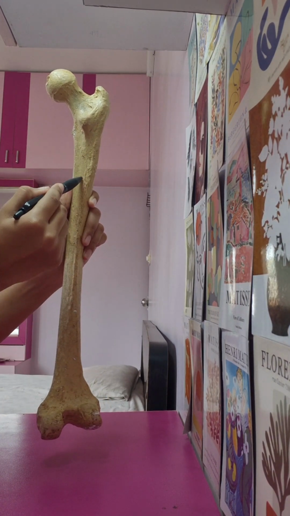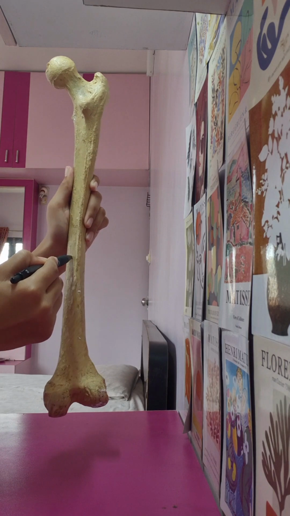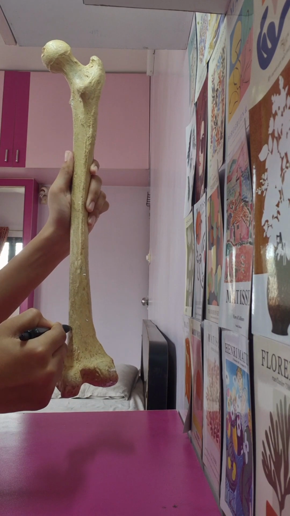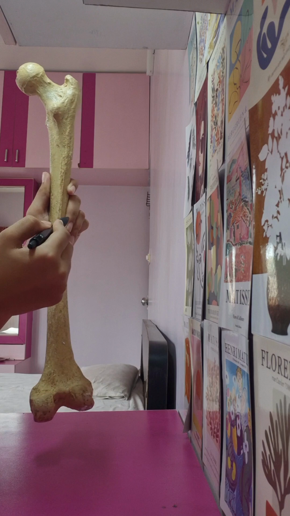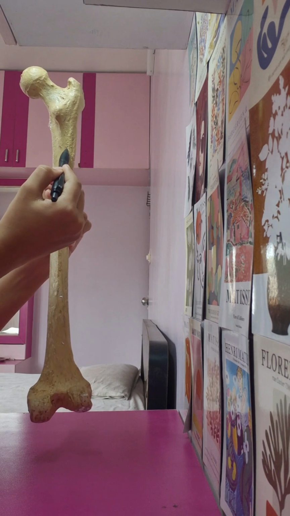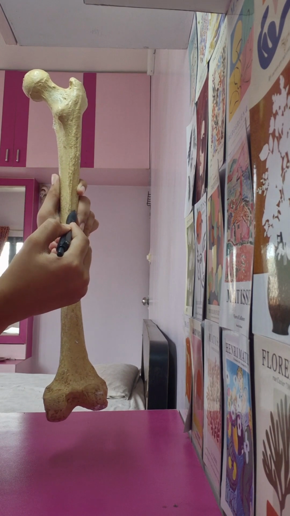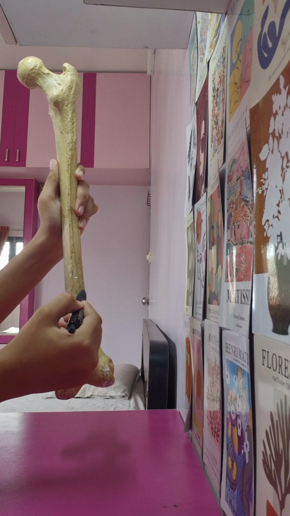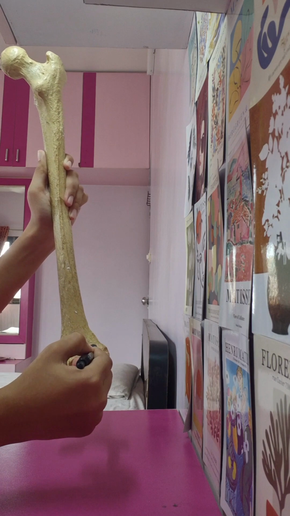Now the spiral line continues as the medial lip of the linea aspera, and then inferiorly it continues as the medial supracondylar line. Similarly, the gluteal tuberosity continues as the lateral lip of the linea aspera, and then inferiorly it continues as the lateral supracondylar line.